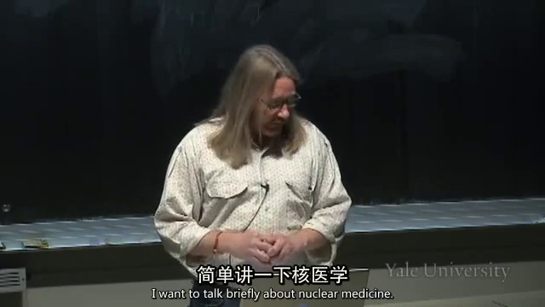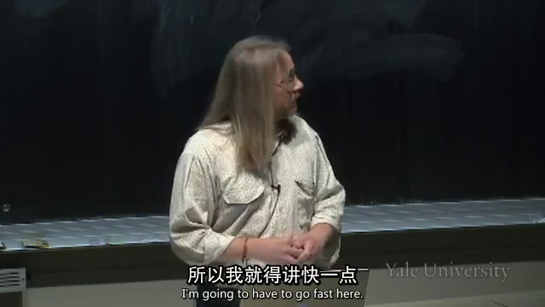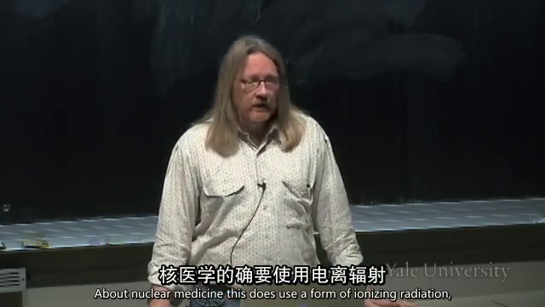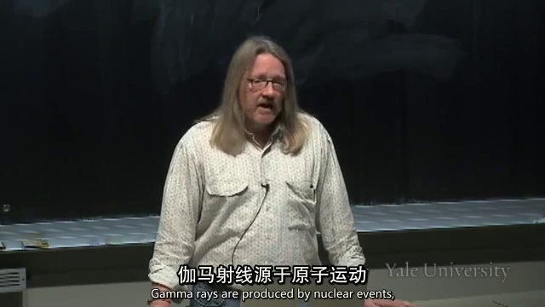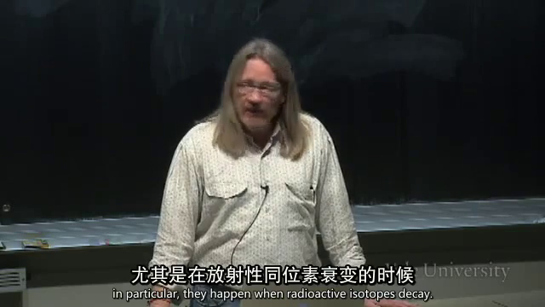I want to talk briefly about nuclear medicine, and I'm going to have to go fast here. Nuclear medicine does use a form of ionizing radiation, in particular gamma rays. Gamma rays are produced by nuclear events inside the nucleus. In particular, they happen when radioactive isotopes decay.